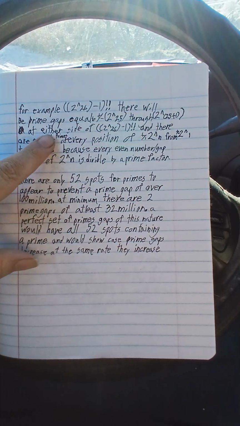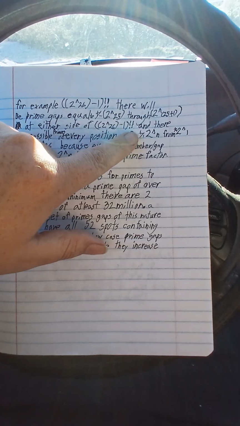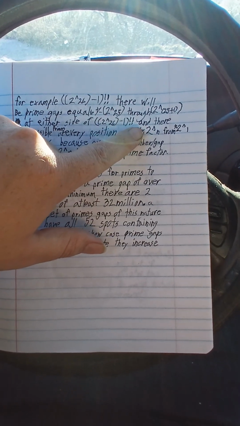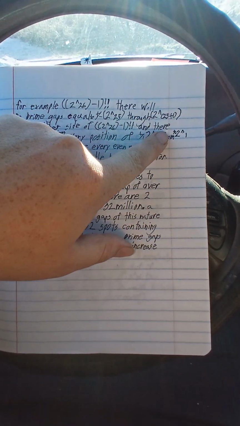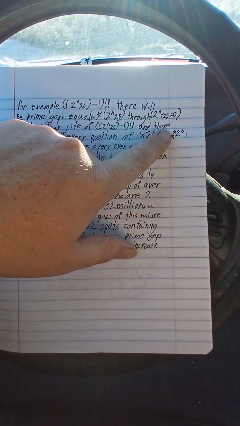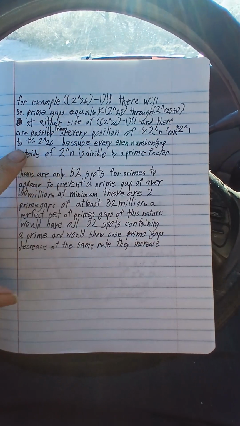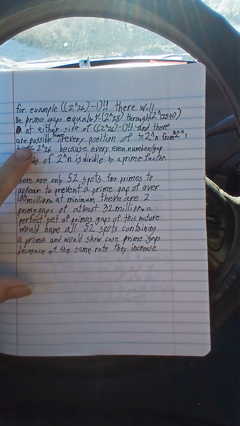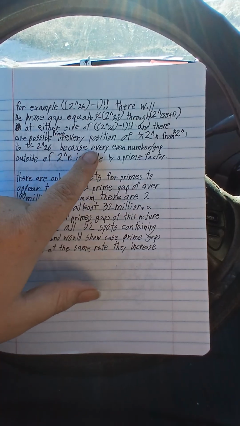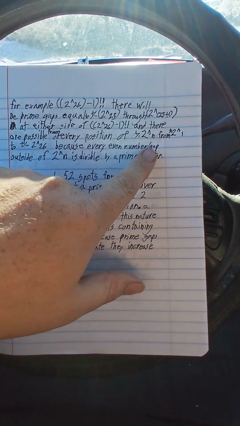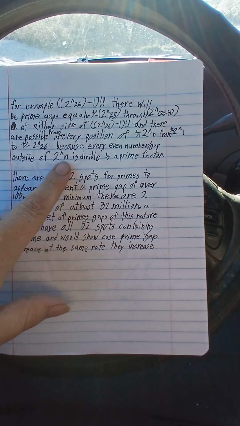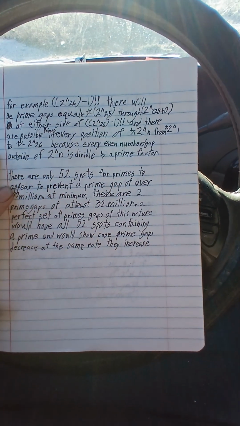And there are possible primes at every position of 2 plus or minus 2 to the power of n, from plus or minus 2 to the power of 1 to plus or minus 2 to the power of 26, because every even number slash gap outside of 2 to the power of n is divisible by a prime factor.